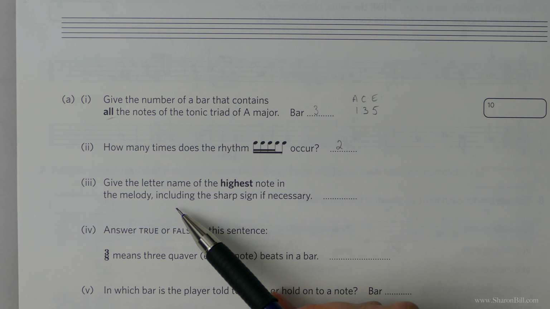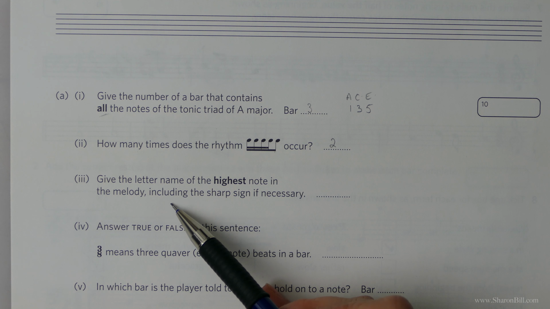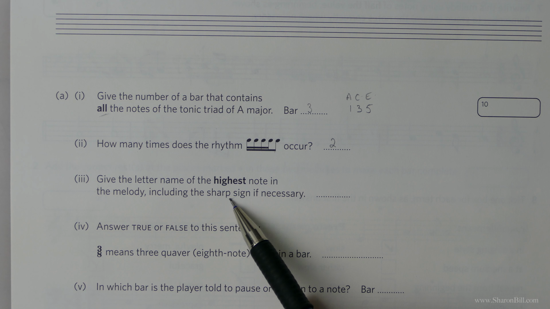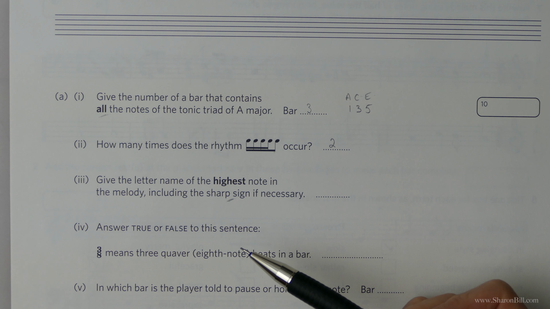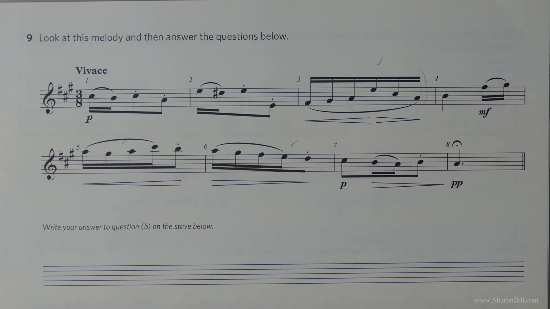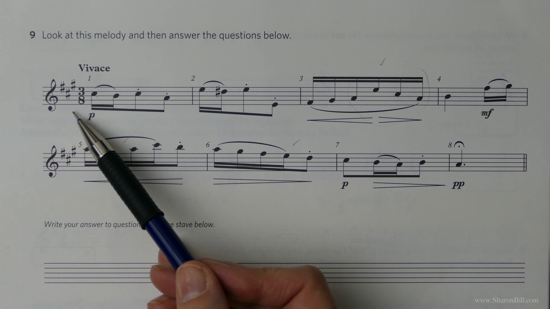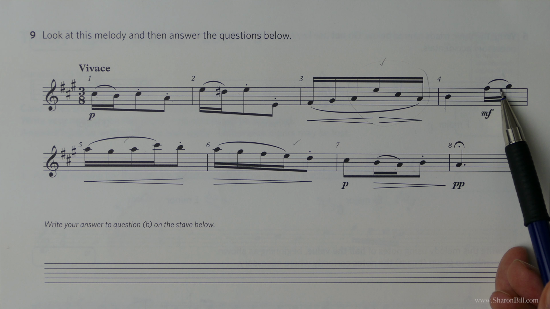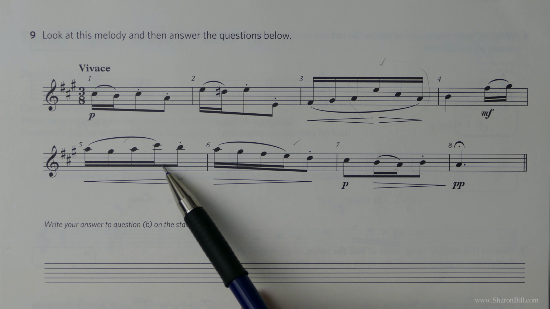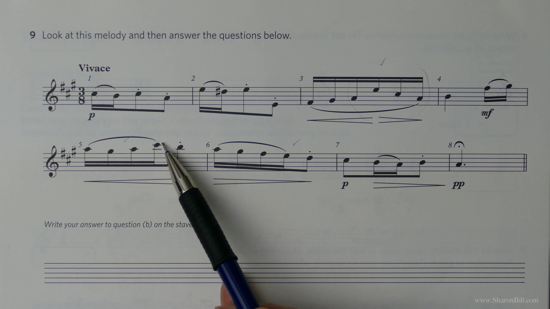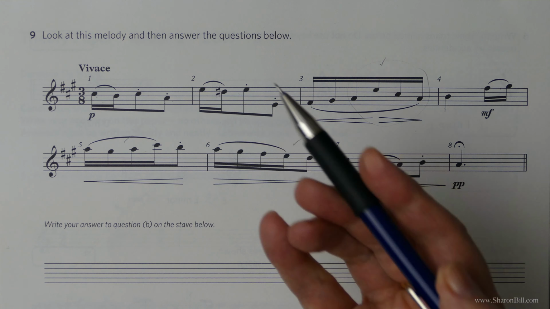Now then, give the letter name of the highest note in the melody. They helpfully remind us to look out for the sharp sign and the key signature. So let's see how high this goes. So bear in mind we're in treble clef. So pretty high here, but this is definitely the highest point here with the ledger lines, and here we have 2 ledger lines, so it's this note that we're looking to describe.